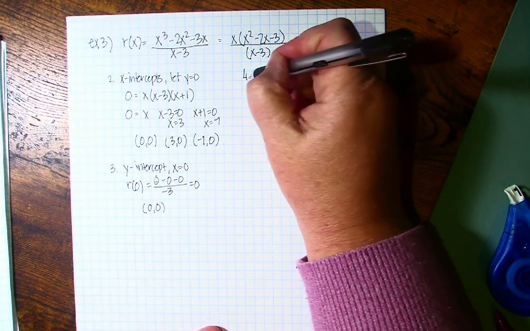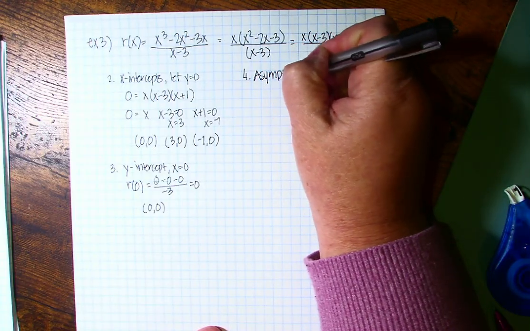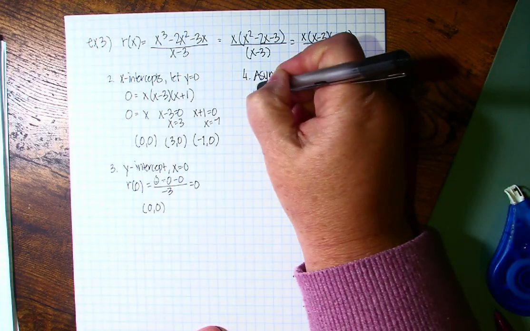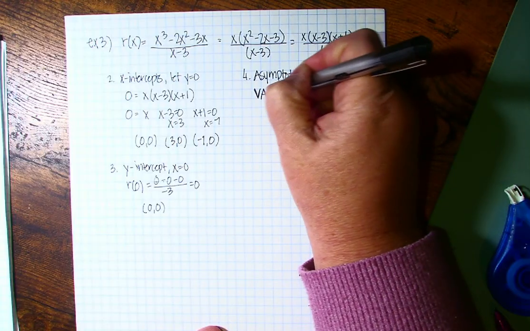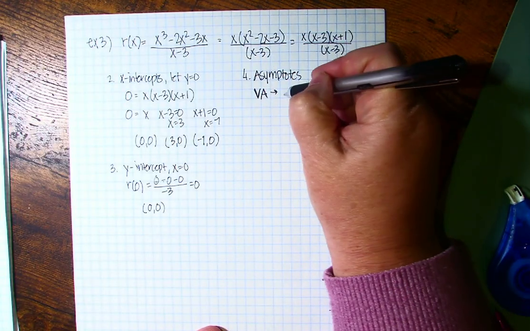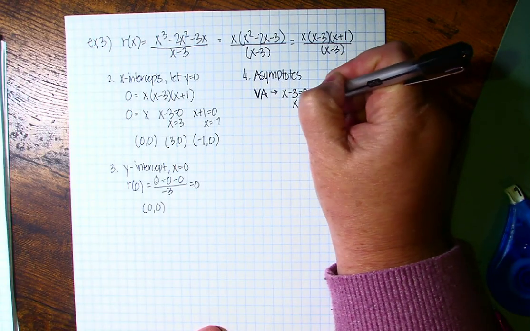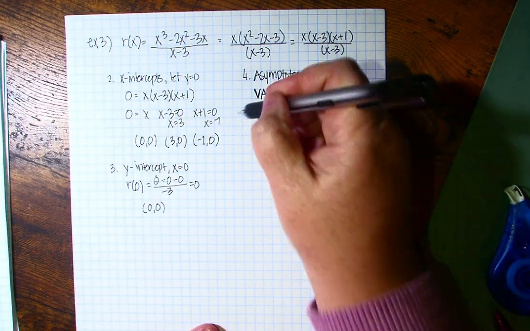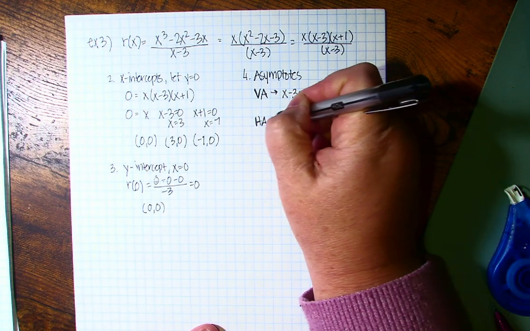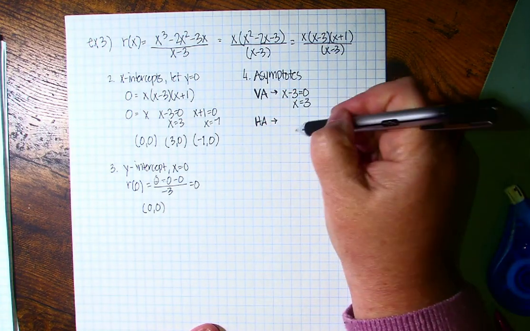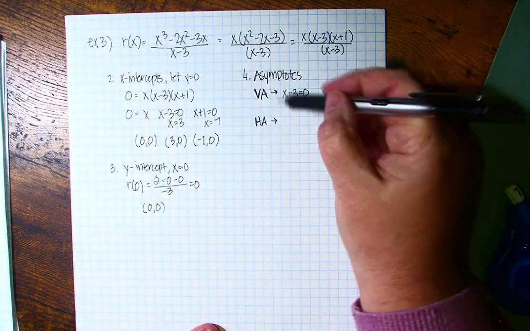Okay, we want asymptotes. To find the asymptotes, the vertical asymptotes are where you have a discontinuity in your denominator, x minus 3 if that is 0. So our vertical asymptote would be at x equals 3. The horizontal asymptote, again, looks at just your leading coefficients, numerator and denominator.